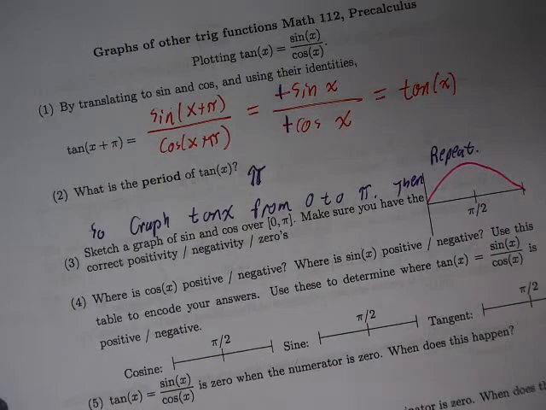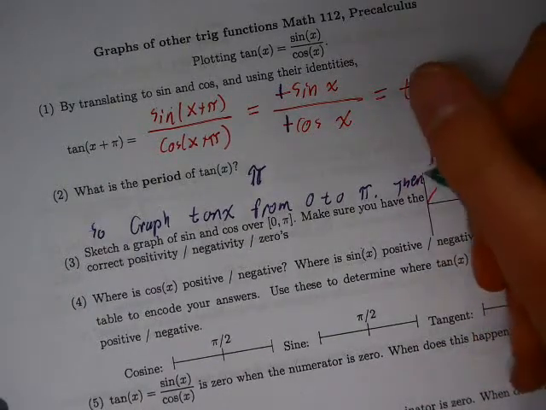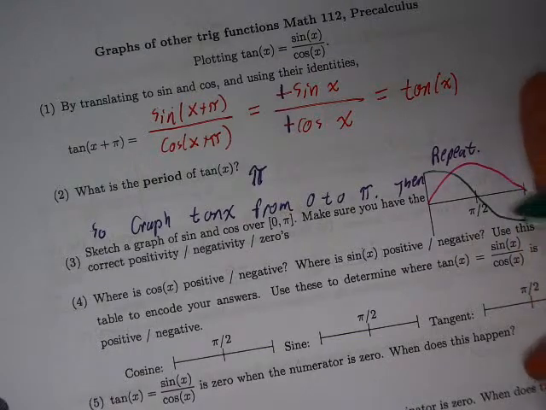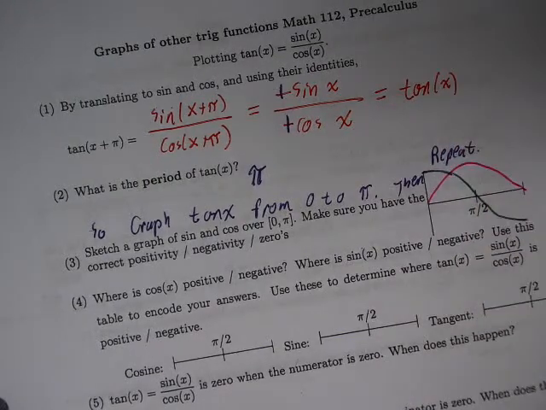There's the graph of either sine or cosine from 0 to pi. Tell me, which one's which? Is the pink one the graph of sine or the graph of cosine? Sine. Why sine? How could you tell? It goes to the origin. So the other one must be cosine.